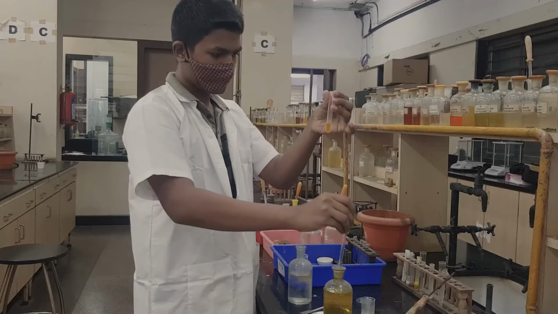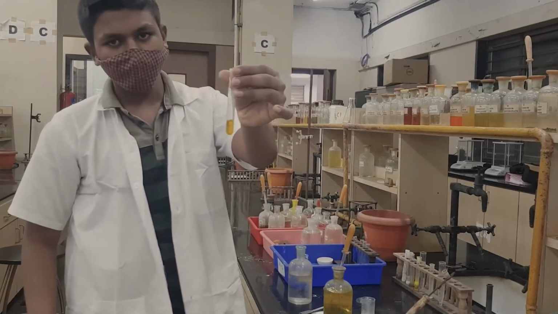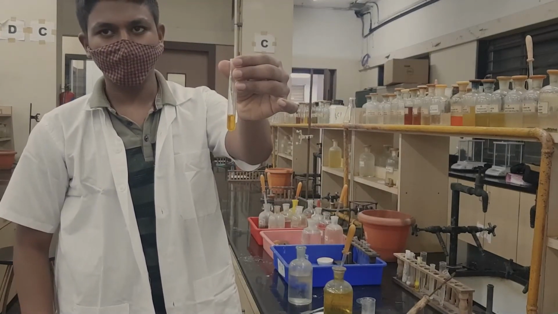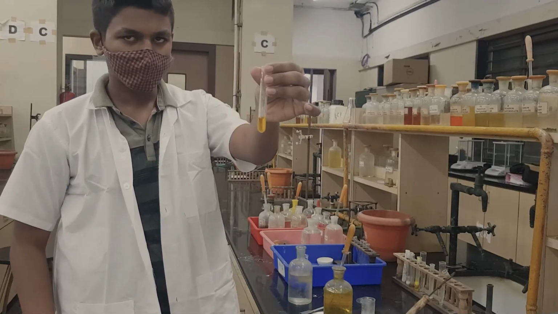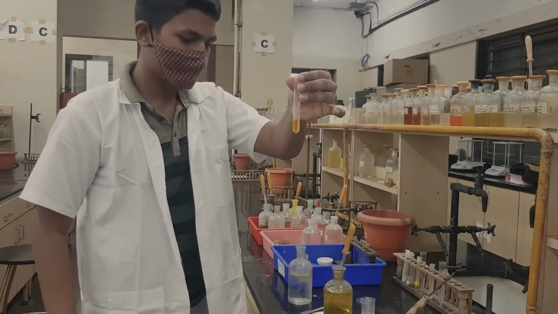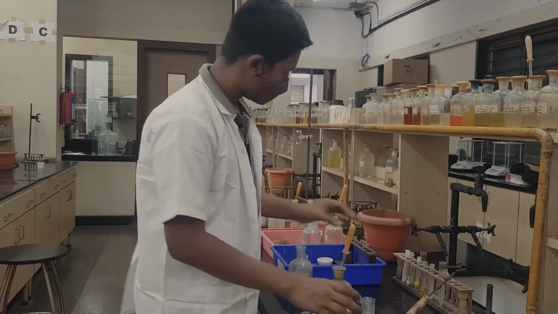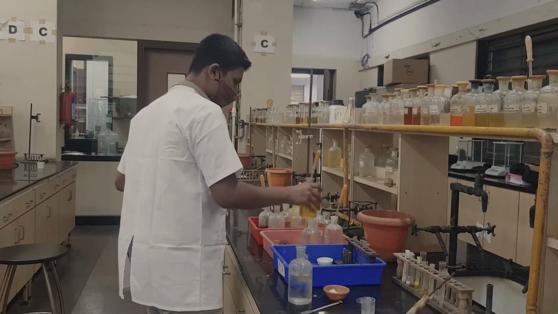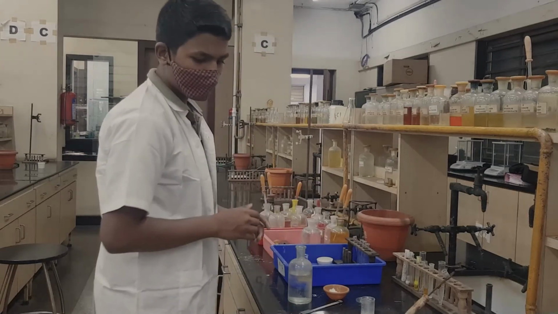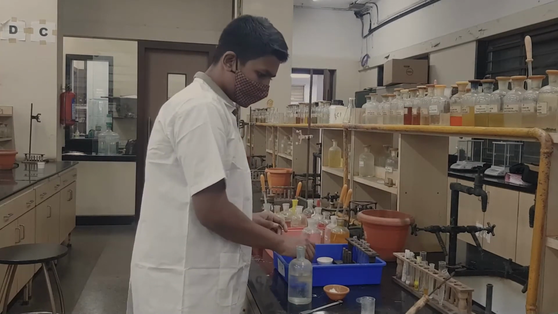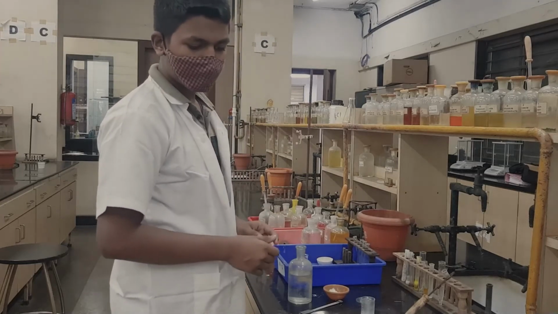Potassium chromate is already yellow in color, so our solution still remains yellow, no yellow PPT. So I will say it is no PPT. It is taking the color of the potassium chromate, so there is no PPT. So your option will be calcium or strontium present. Now out of calcium or strontium we want to find out which one of them.